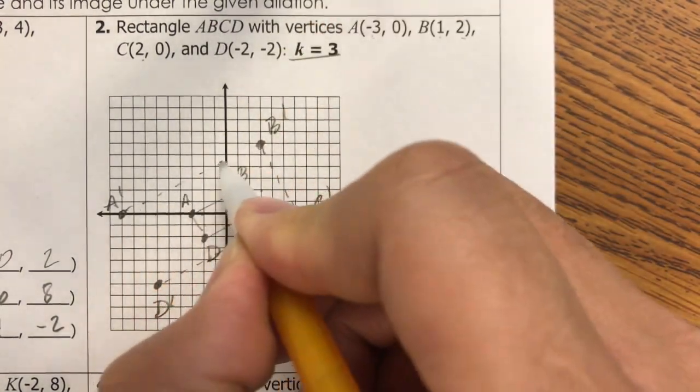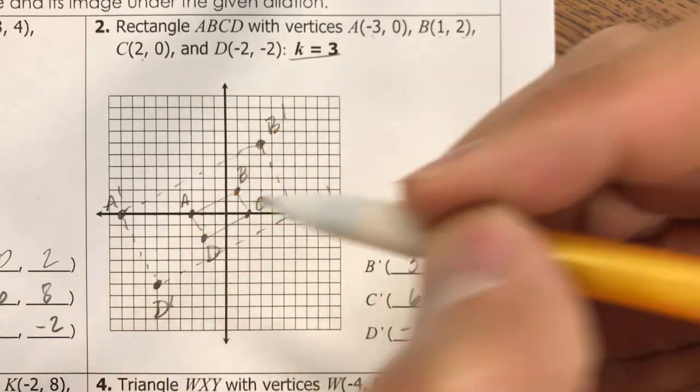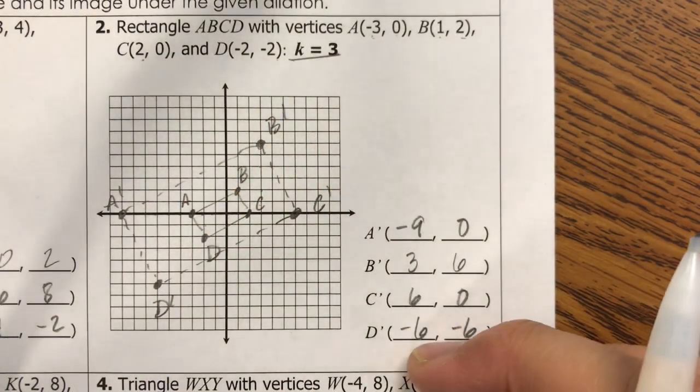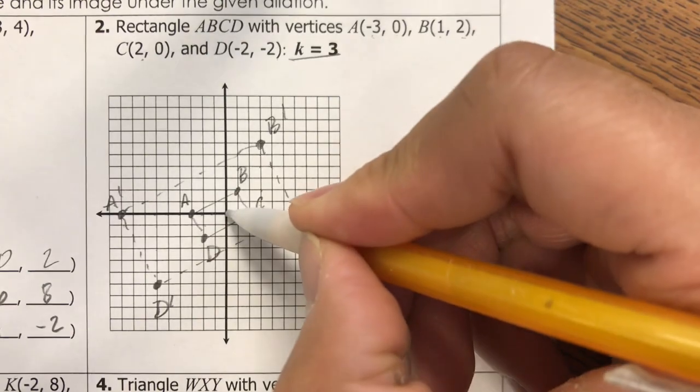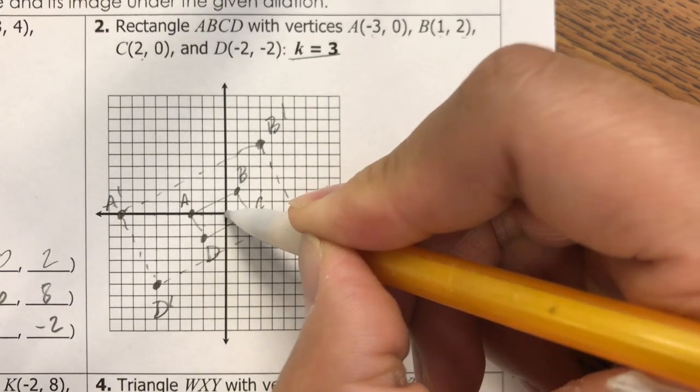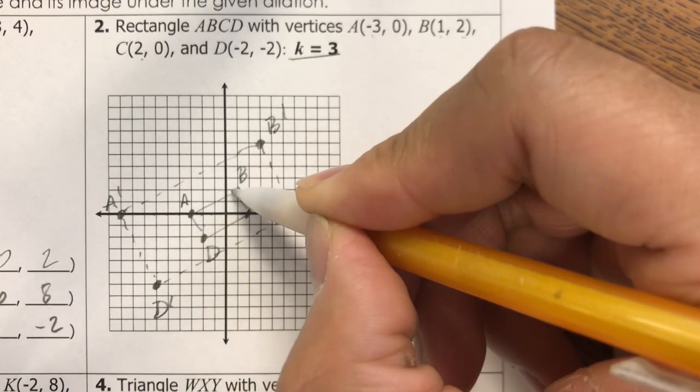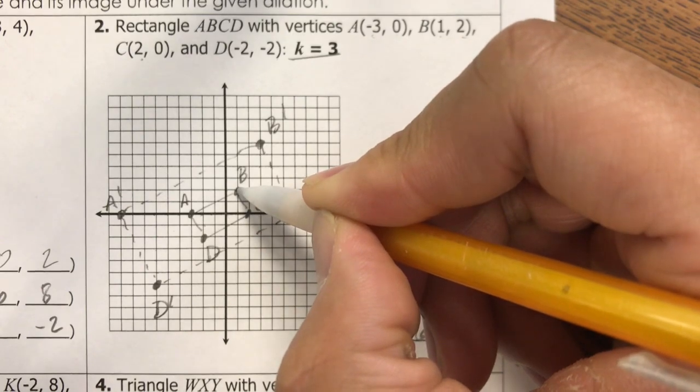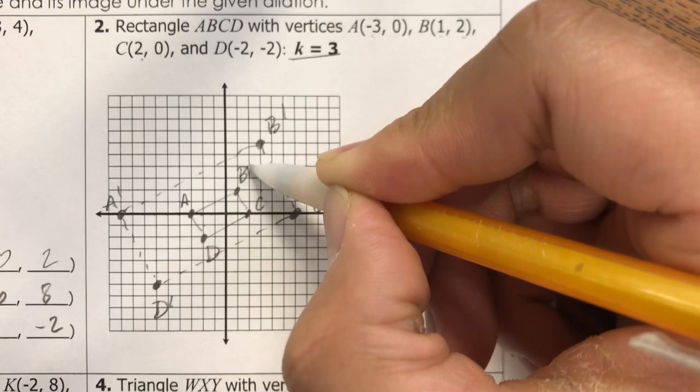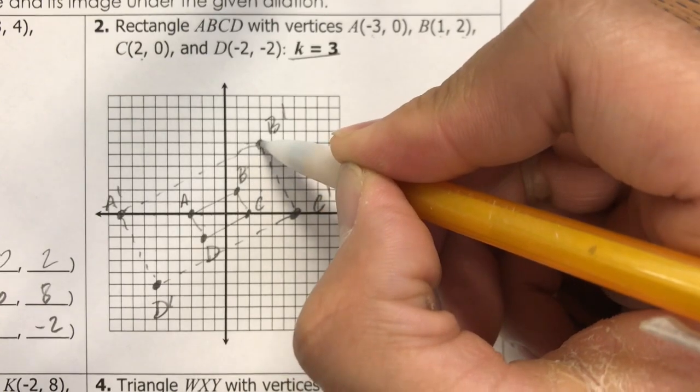The method I used for number 1 still applies. If I start at the origin and I count, let's go to B. I go right 1, up 2. That's 1 time. Again is 2 times. Again is 3 times.